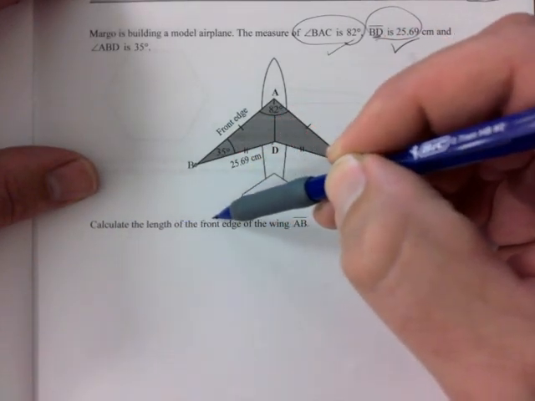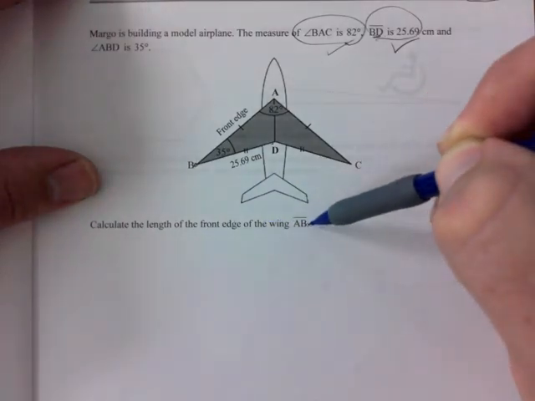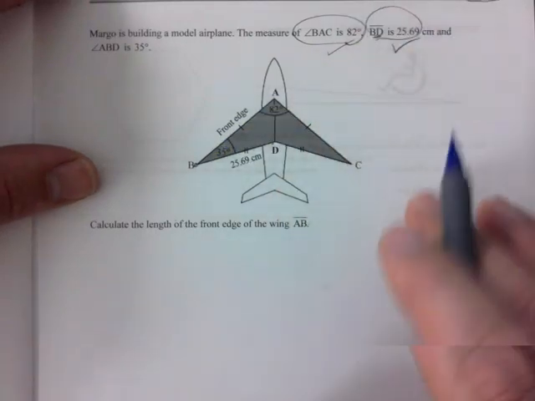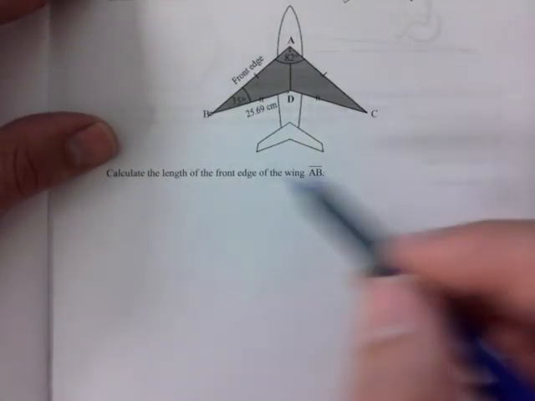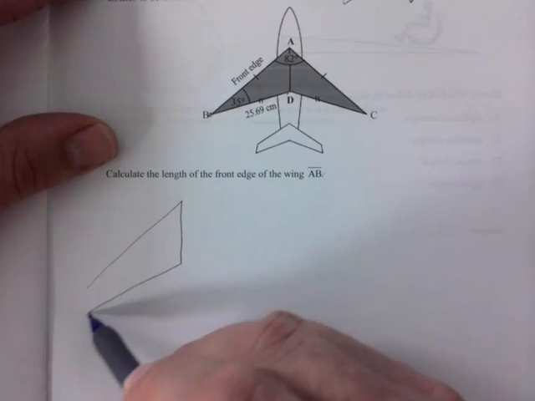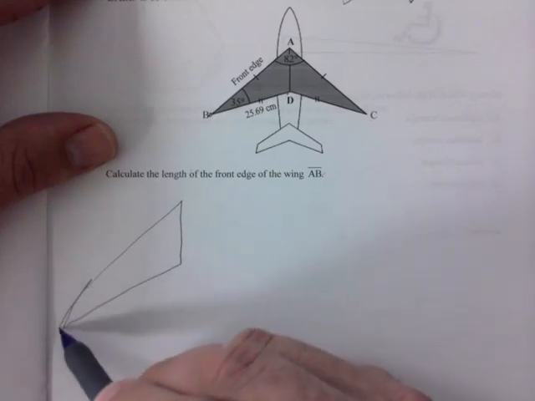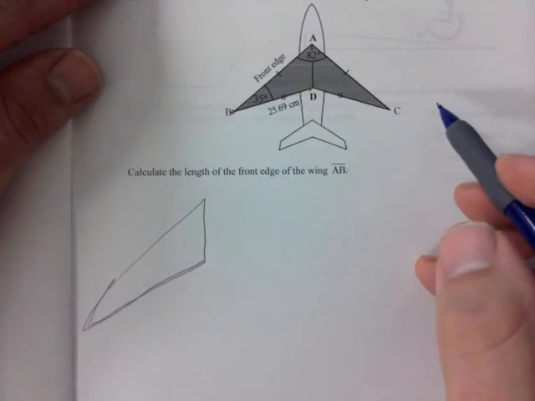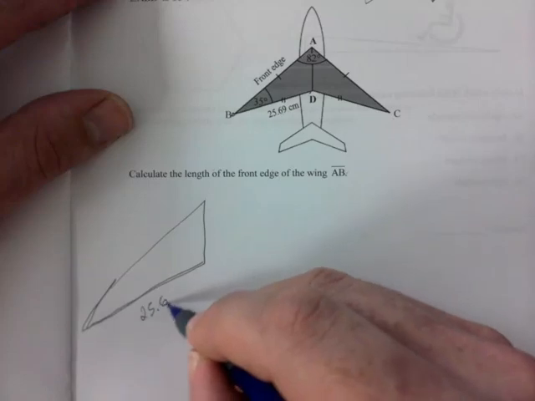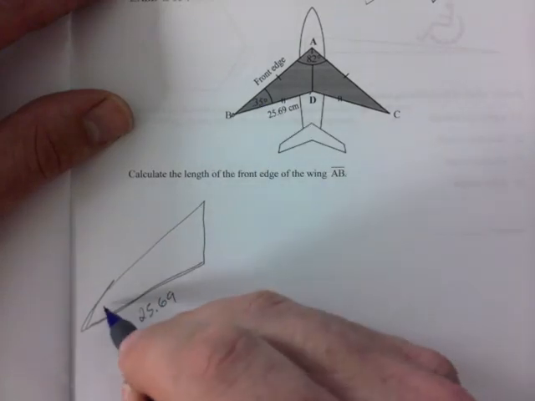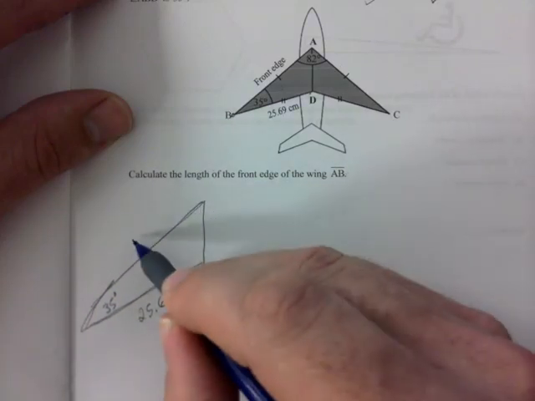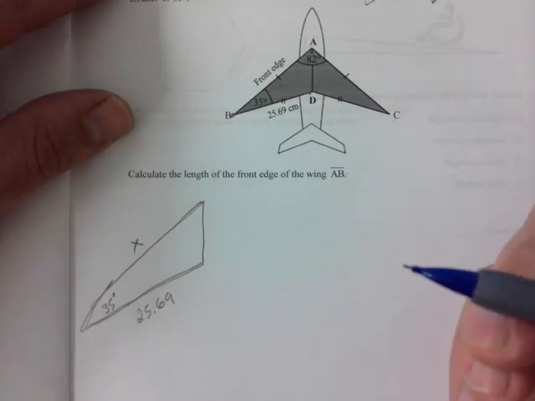Calculate the length of the front edge of the wing AB. So they want this one right here. Can I ask you to make a diagram when it's that busy? So I'm just gonna go like this, like this. Okay, what can we transfer? The 25.69, the 35, the front edge. This is what they want. So I'm gonna call that X.